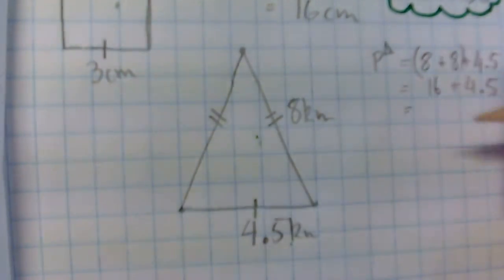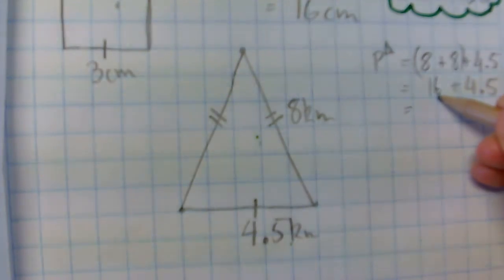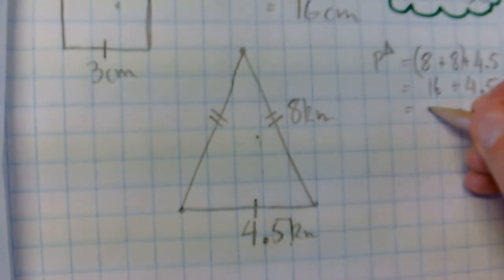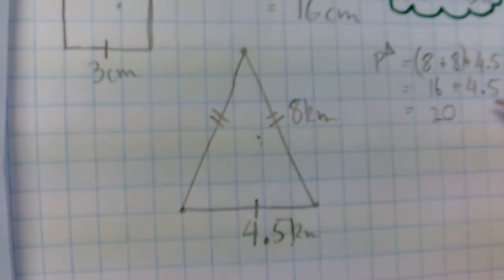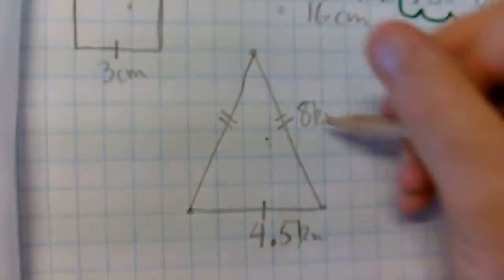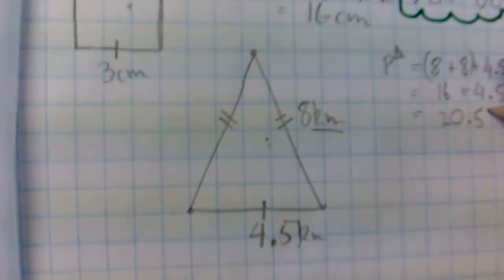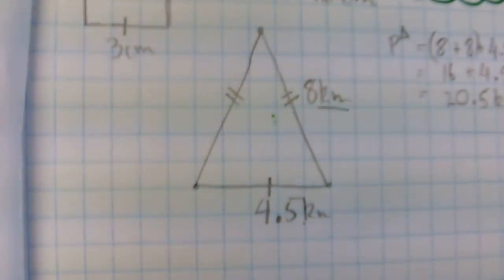And then let's just work with some of our key numbers here. We know 6 and 4 are friends of 10, so they're going to make a group of 10. So 16 plus 4 is going to put it up to 20. And then we've just got this little 0.5, so 20.5. And don't forget to use your unit of measurement, which in this case was kilometres. So hopefully this has helped you, and it'll help you with your coursework.